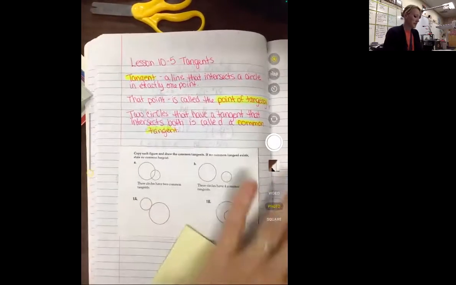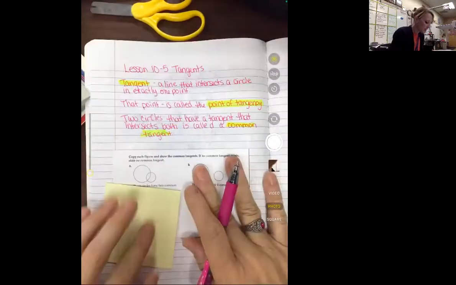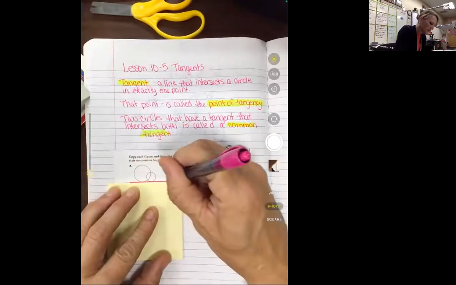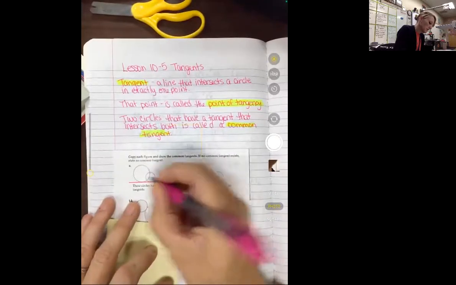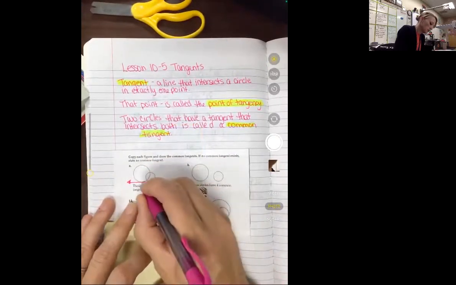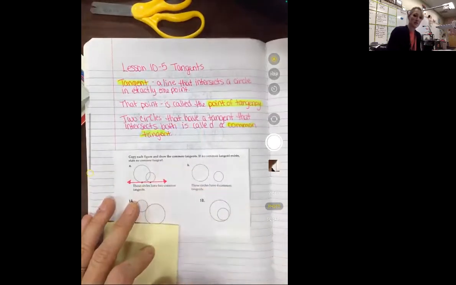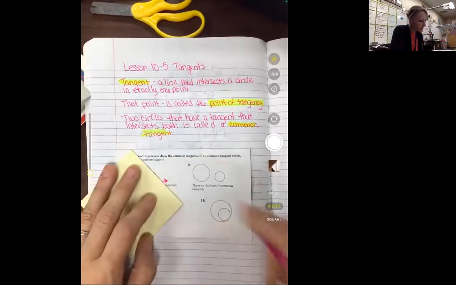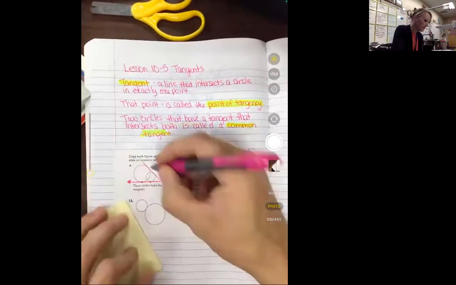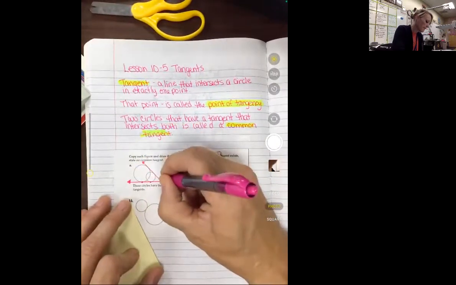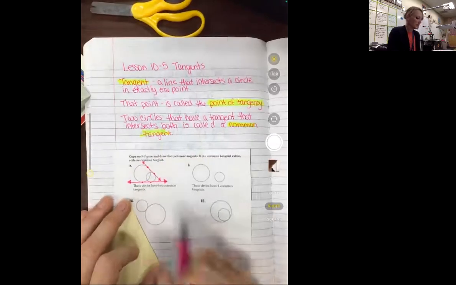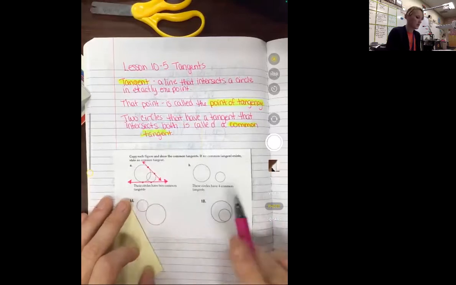So it says copy each figure and draw the common tangent. So a common tangent would be a line, a ray, or a segment that touches two circles. So right there and right there is our point of tangency. We also have one that's going to go this direction. And right there and there are points of tangency. And so this one has two common tangents.